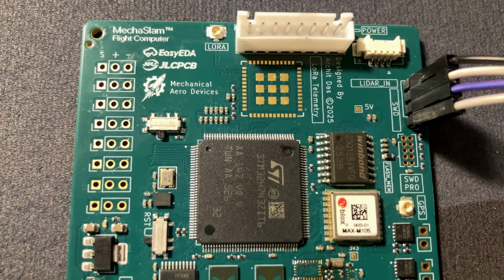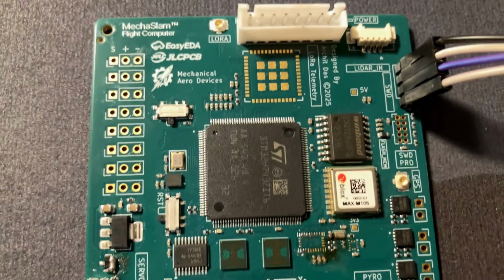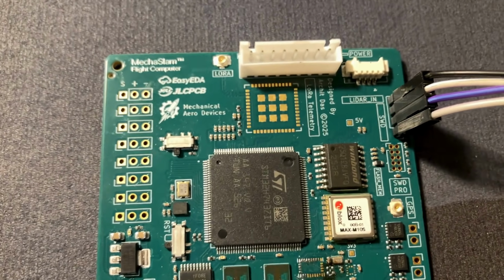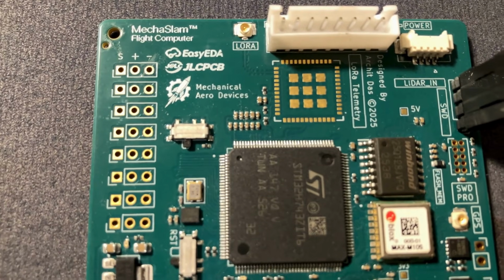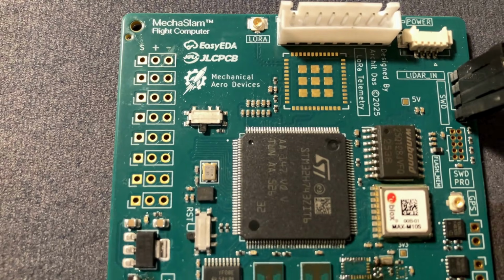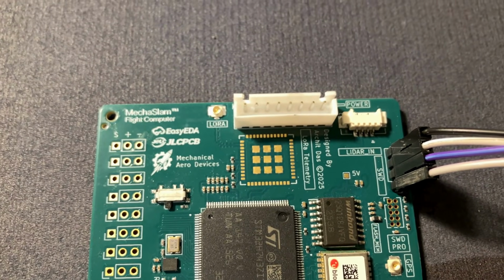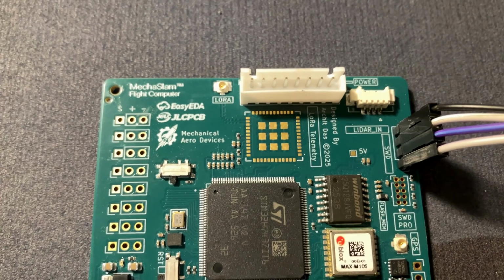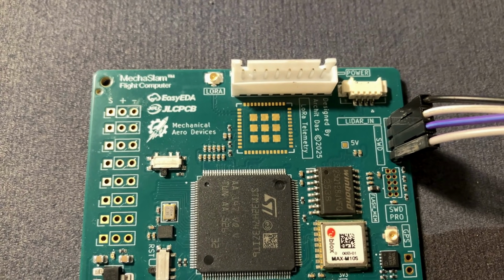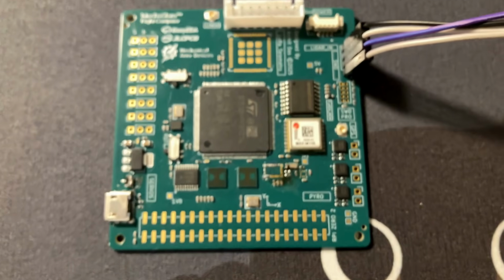This module was not in stock at the time of designing, and I did not consider that, so I've not been able to get my hands on it, but I have moved to a newer module for my next revision of the flight computer, which should help with communication and real-time uplink.